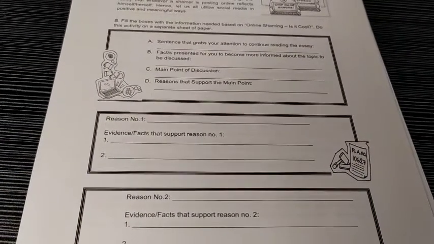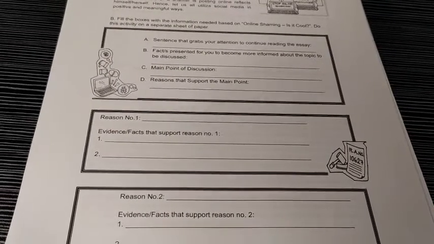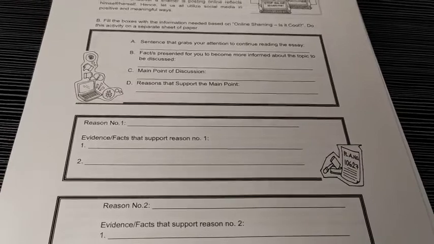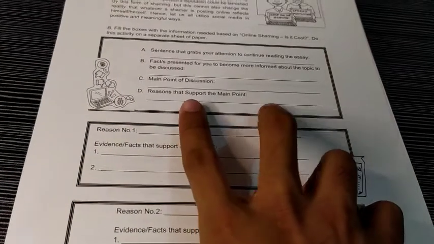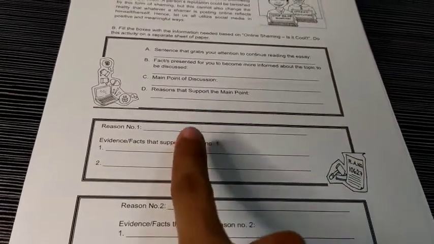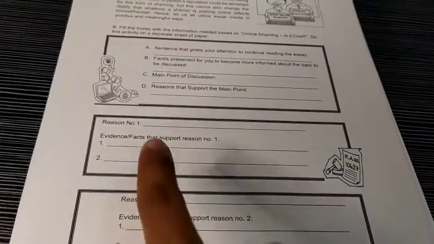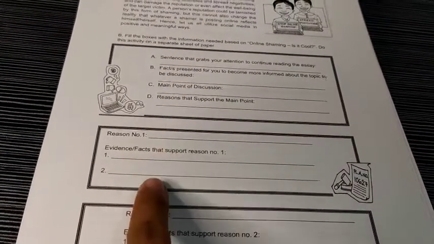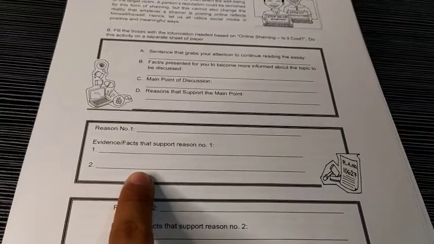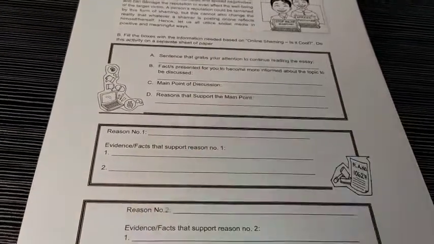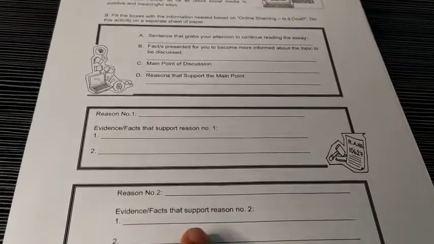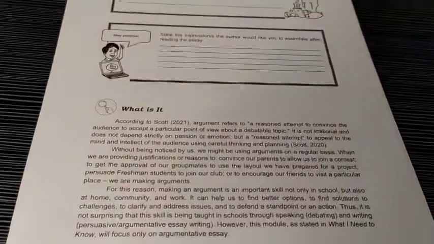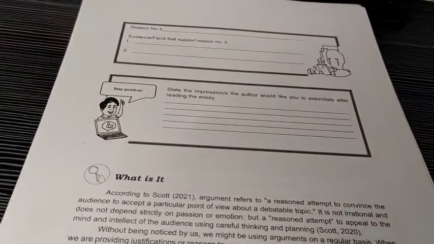For example, do you think the main point of discussion is that online shaming is not cool? What are the reasons? You will cite 2 reasons, reason number 1 and reason number 2. Then why do you believe in reason number 1? What are the evidences, the sentences cited in the text that you have read a while ago? Then the same procedure in number 2. You will just support your answer. And reason number 3, same thing.